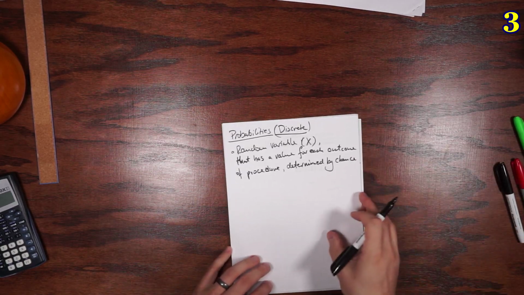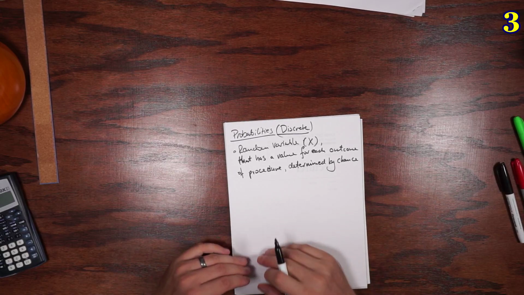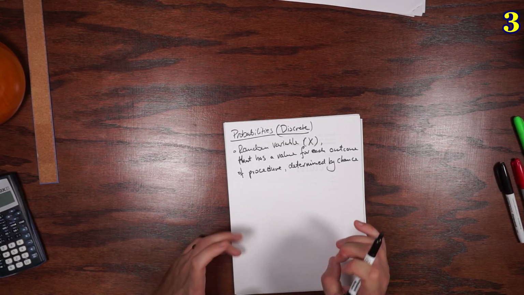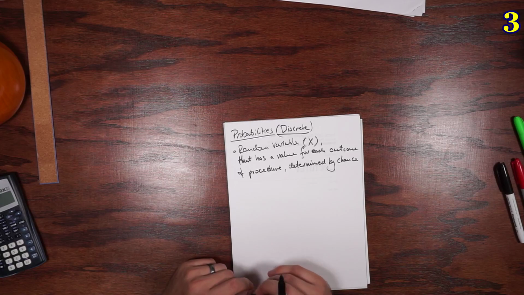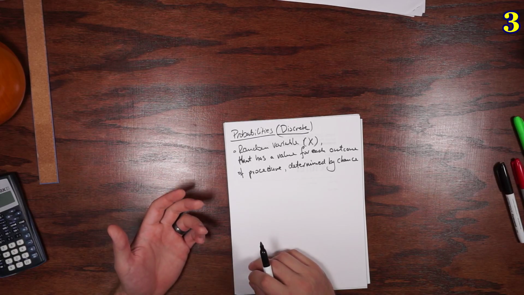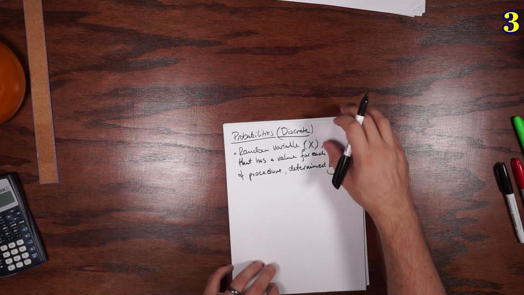So if we have a procedure and it produces some outcomes, each one of those outcomes should have a value attached to it. That's a random variable.